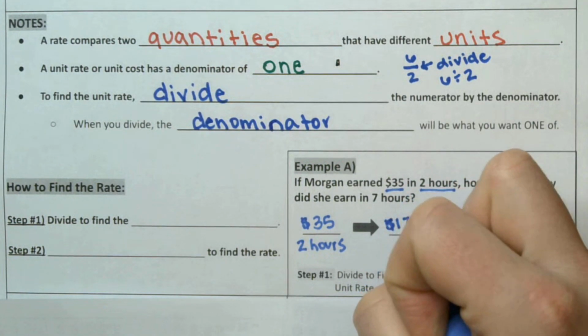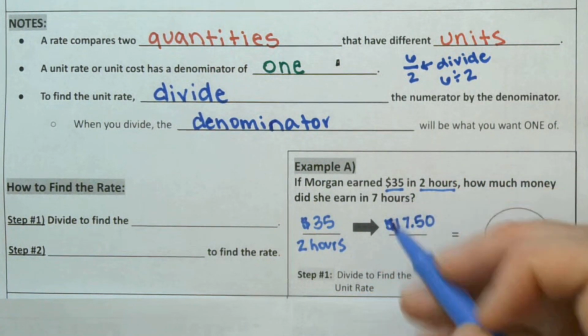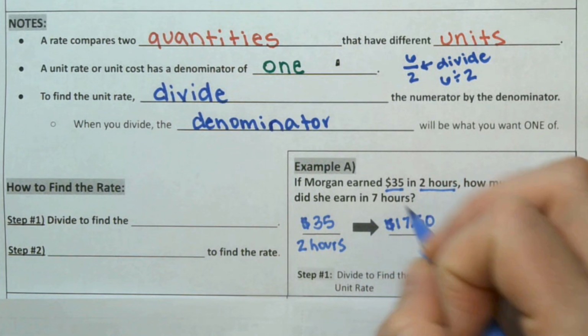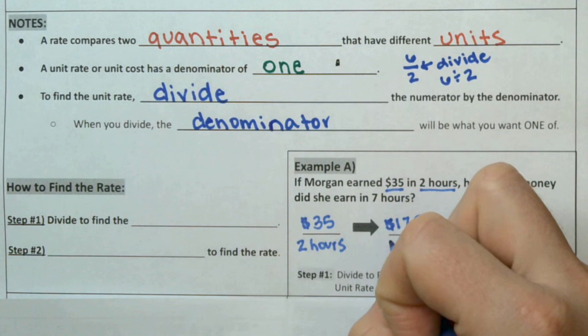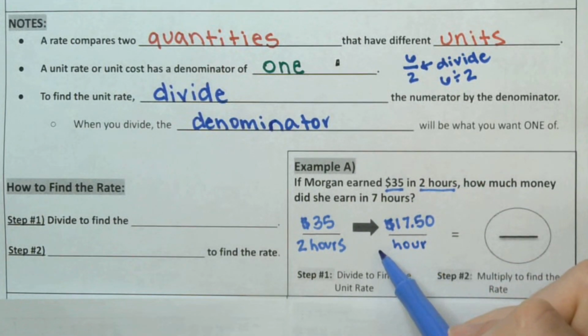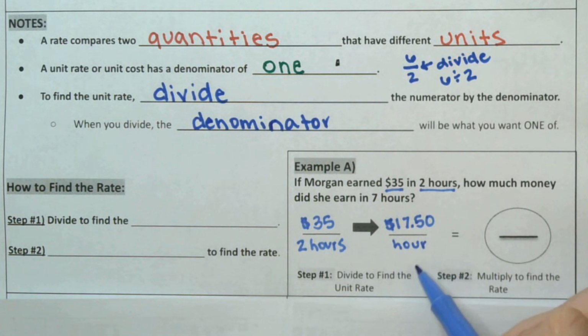But since we're talking about money, I know money always goes to the hundredths place, so I'm going to add a 0 there. So Morgan earns $17.50 per hour. If you want to write 1 hour, that's fine. Usually we just write hour without the S, so we know that it's just 1.